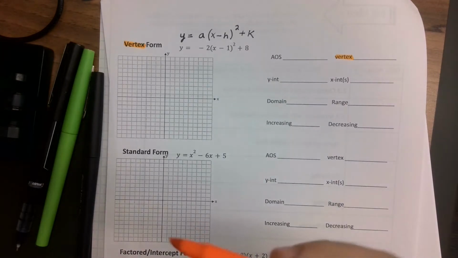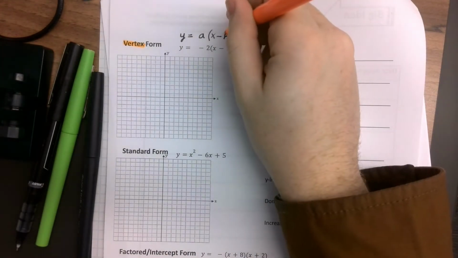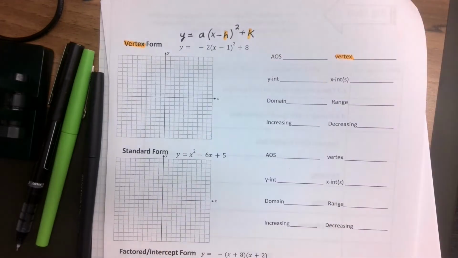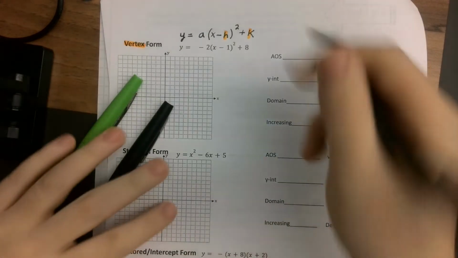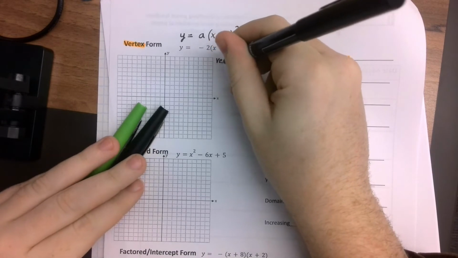We recall that the vertex can be written as (h, k). The vertex of a parabola in vertex form is going to be (h, k). So let's write that down.